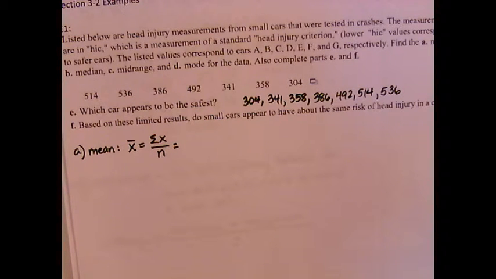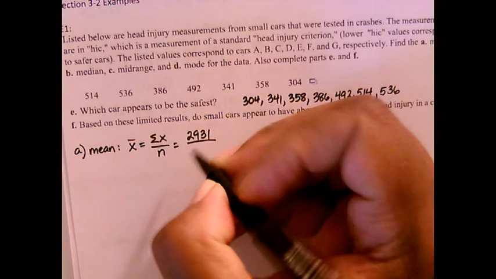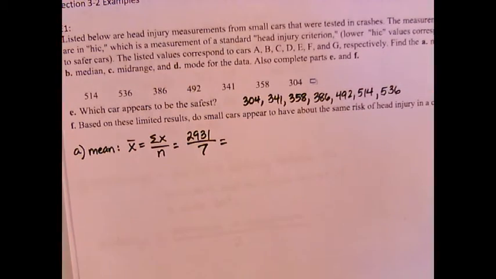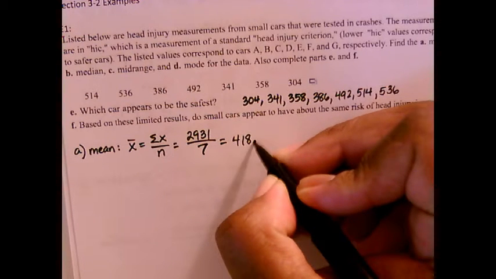So if I add 304 to 341 to 358 to 386 to 492, 514, and 536, I would get 2,931 and divide that by 7. So 2,931 divided by 7. Now to one decimal place will be 418.7.